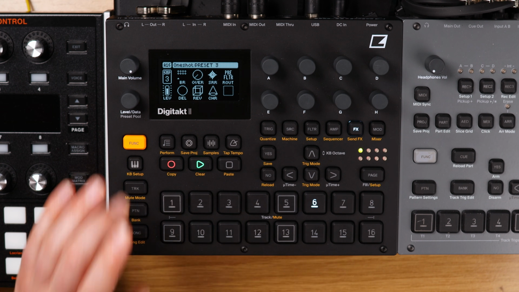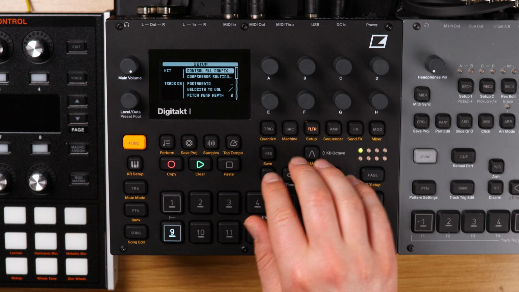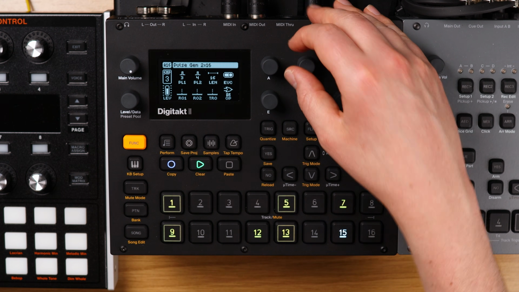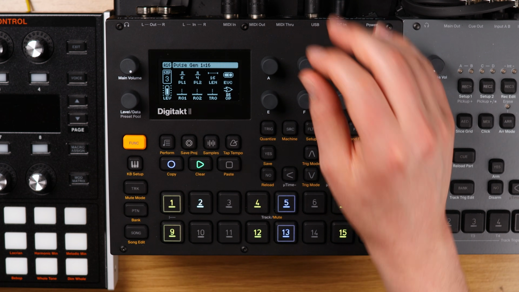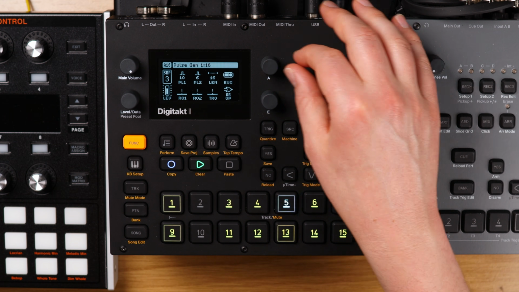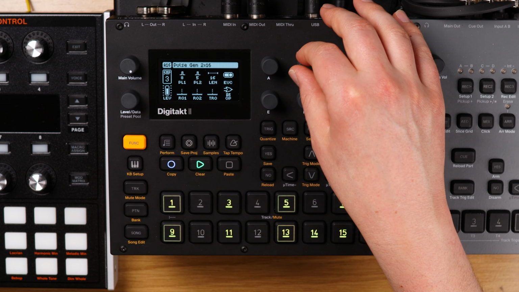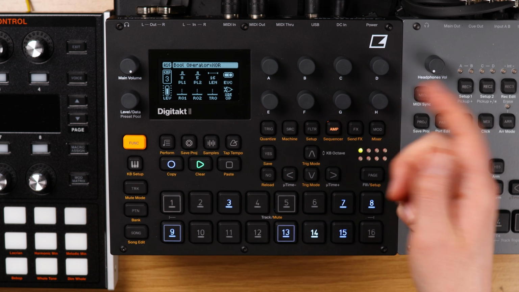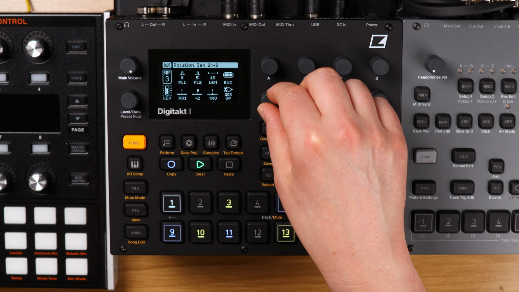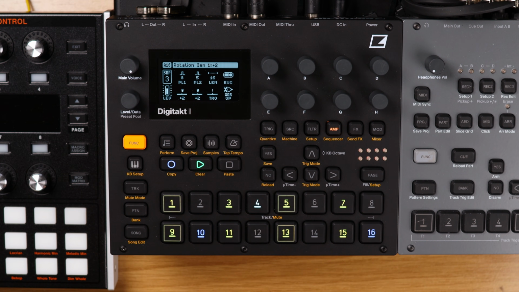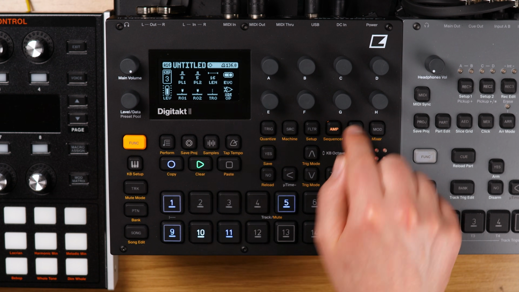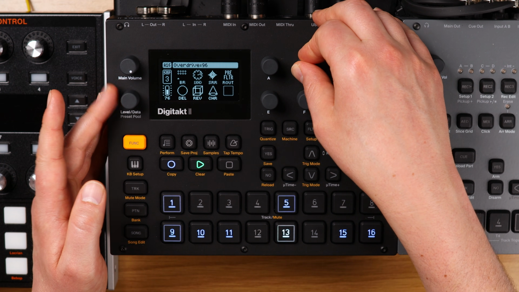Let's go into the tom now. Let's go quite high and then use this. And let's maybe try rotating it a bit. It just works great if you just experiment like that. Let's give this a bit more edge.